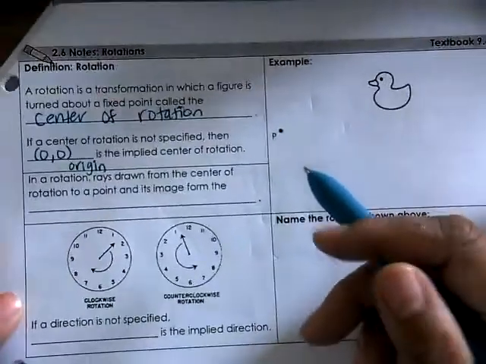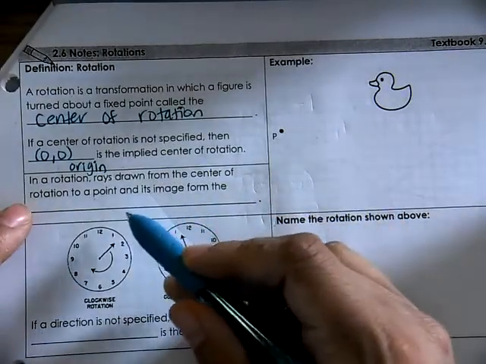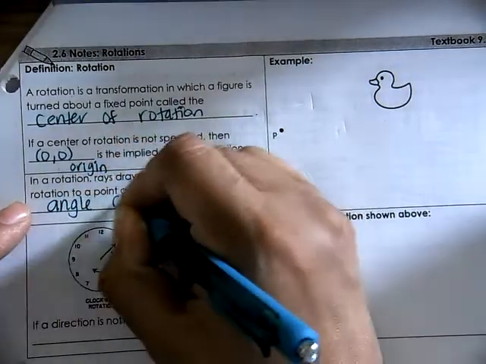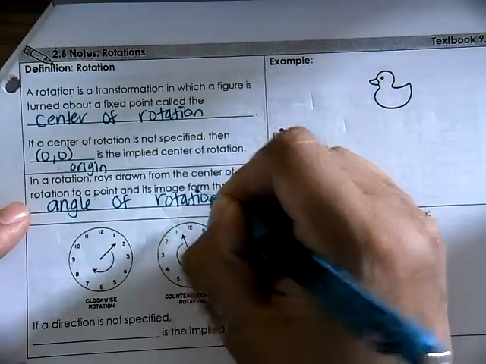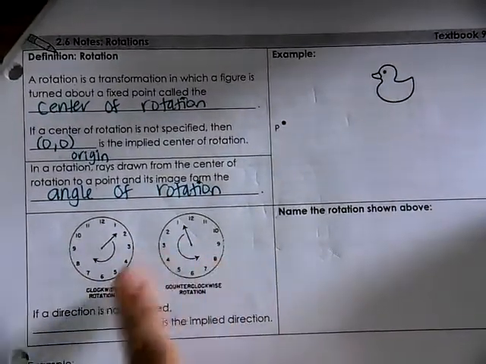Then we have, in a rotation, rays drawn from the center of rotation to a point and its image form the angle of rotation. So in order to do a proper rotation, we need to know how many degrees to rotate it. If you think about a circle, a full circle is 360 degrees. Think of a clock as another helpful thing. Notice the clocks that are drawn in here.